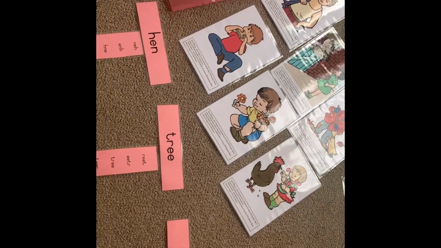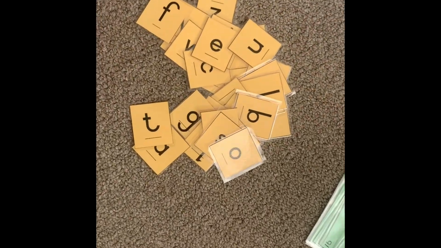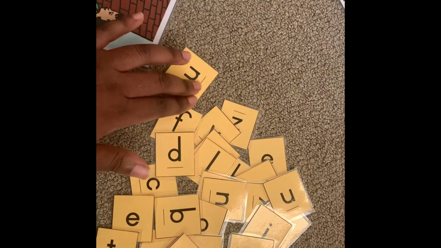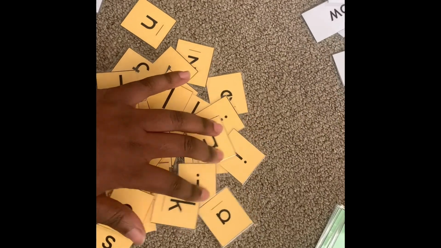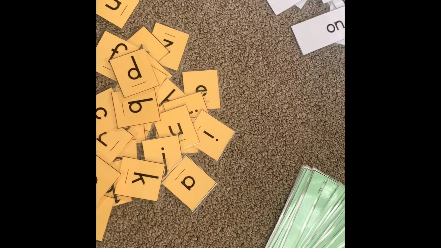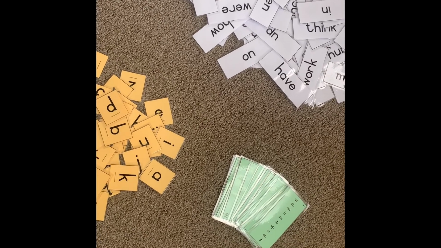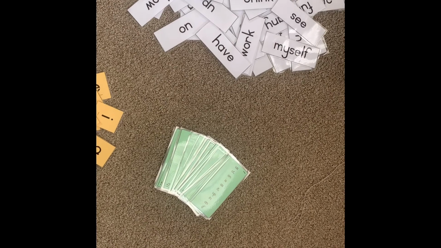And then we are followed by your letter cards. We have your letter card from A to Z and A, E, I, O, U as well on the side. We are then followed by your sight words, your index cards.